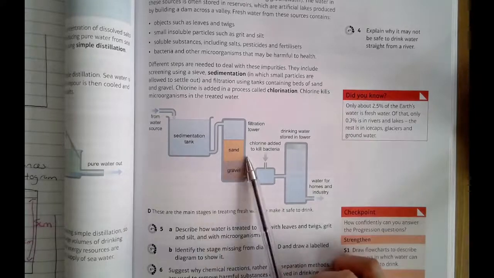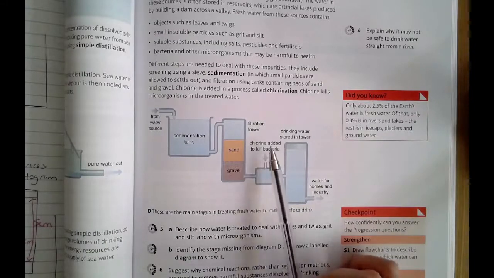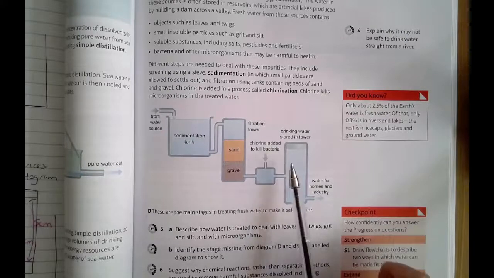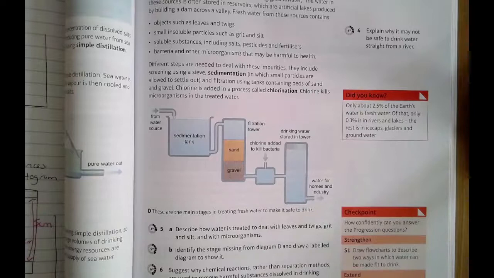But what you do want to get rid of from your drinking water is any bacteria or microorganisms that could make you sick. So you add chlorine to your water in order to kill bacteria. So chlorine acts as a disinfectant, it will kill the microorganisms, it will kill the bacteria and make the water potable. It will make the water safe to drink.